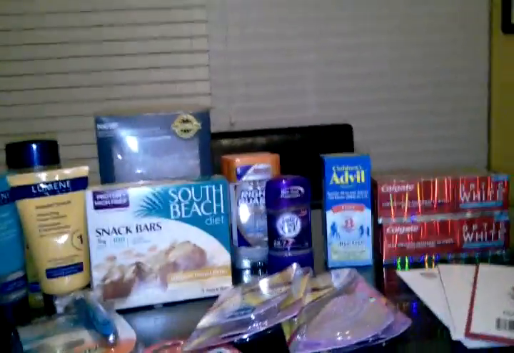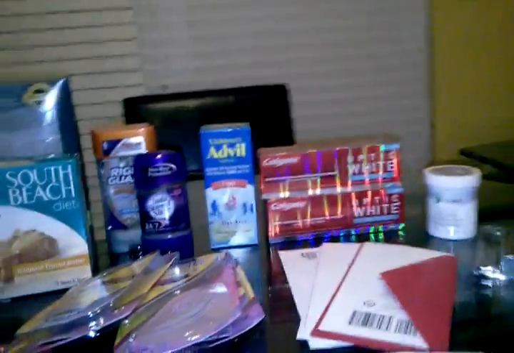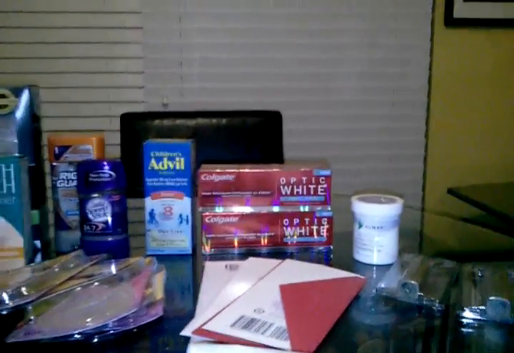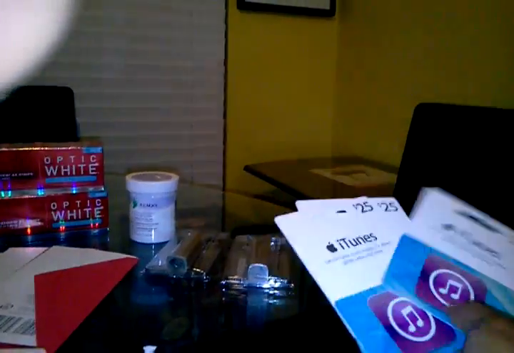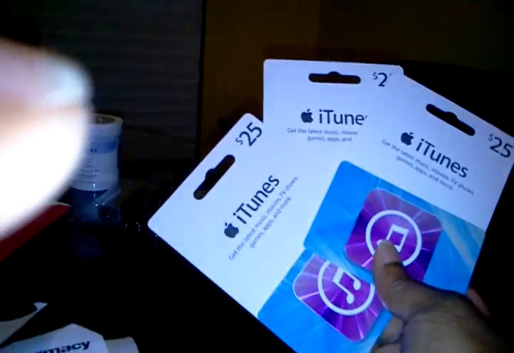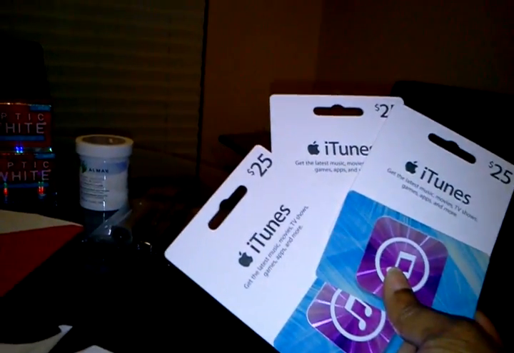One is because, if you noticed in the paper, they had a sale on the iTunes cards. If you purchased $75 worth of iTunes cards, I purchased 3 because this is something that I was going to get anyway as Christmas gifts, then you got back a $20 Extra Care Buck.